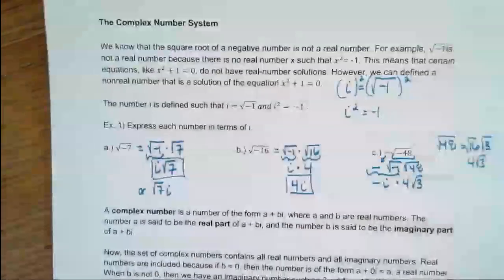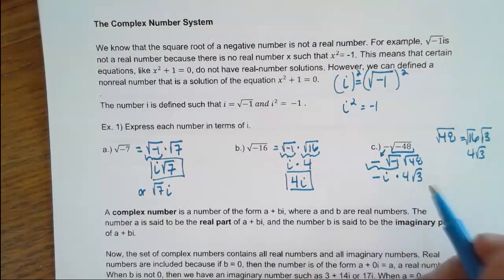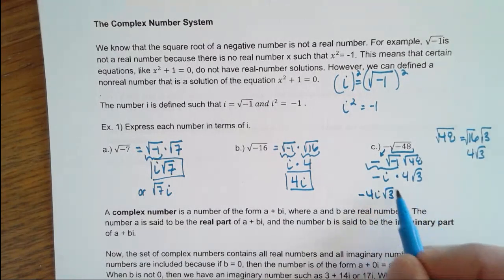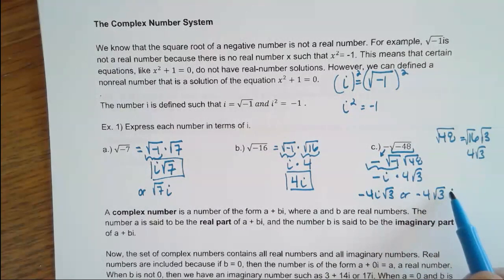And then we can put this whole piece together. So what we would have is, you can write it a few different ways. You can write it like this, -4i root 3. That's actually pretty common again, because we usually write the roots at the end. But you could also write it like this, -4 root 3 i. They're both correct. Again, you just want to make sure your i is not under the square root. And this is all being multiplied together here.